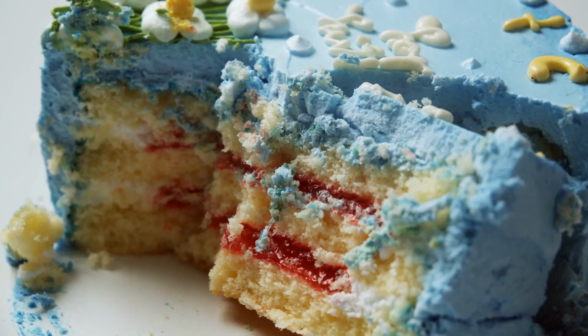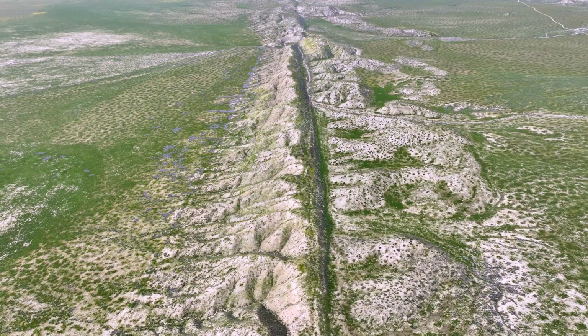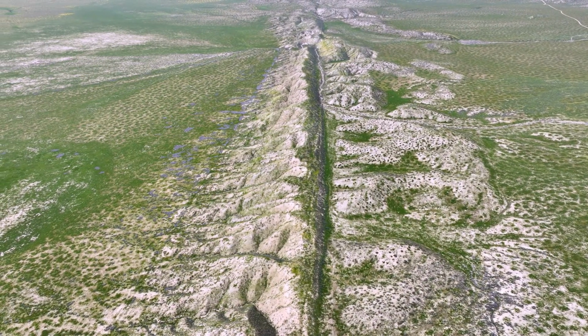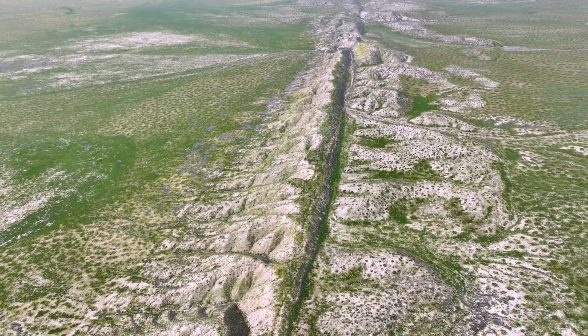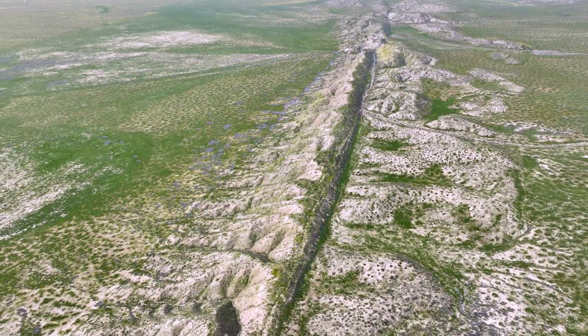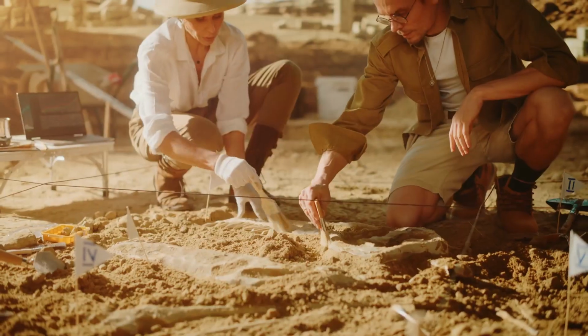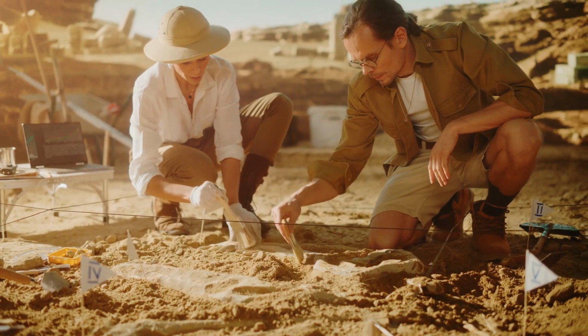What does this mean for dating fossils? Fossils found within a layer that have been disrupted by a geological event can provide clues about the relative age of that event. If a fossil is found in a layer that was cut by a fault, for instance, we know that the fossil is older than the fault.